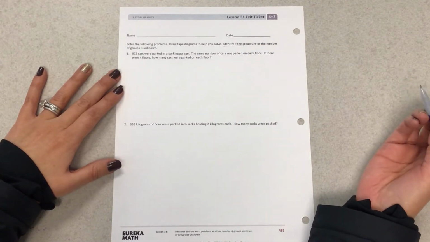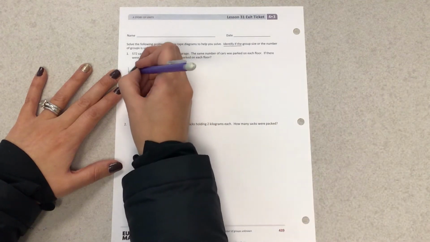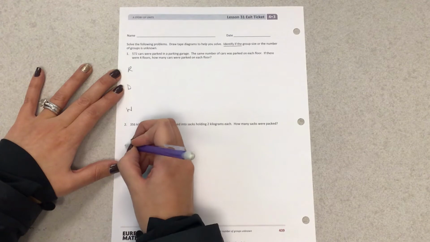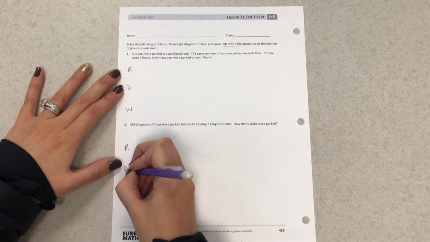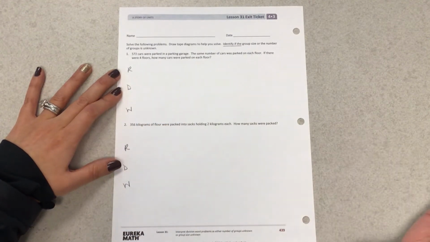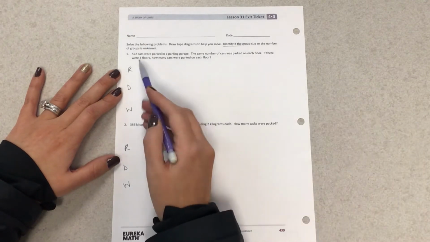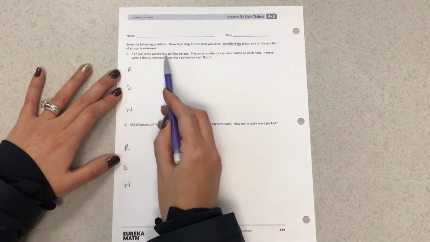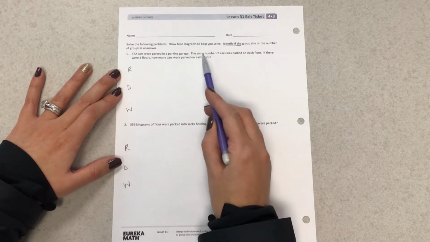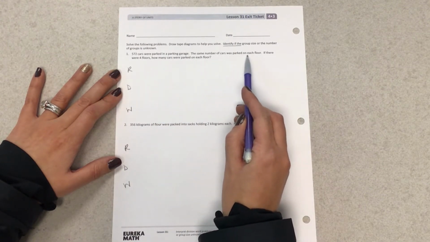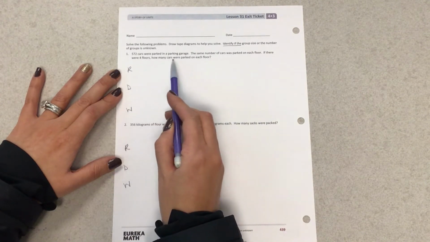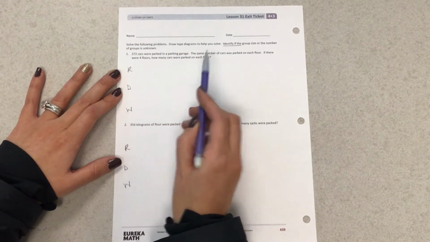So as I do these word problems, we are using our read, draw, and write method. I'm going to go ahead and write this down to remind myself to do all of those steps. So let's go ahead and read our problem. 572 cars were parked in a parking garage. The same number of cars was parked on each floor. If there were 4 floors, how many cars were parked on each floor?